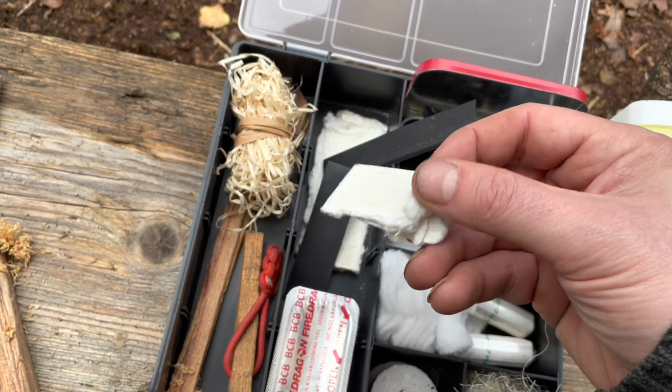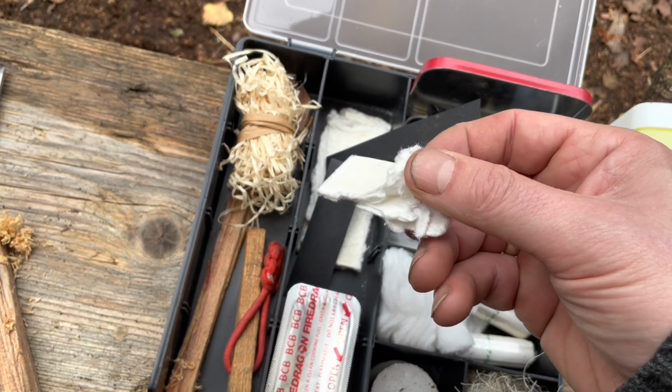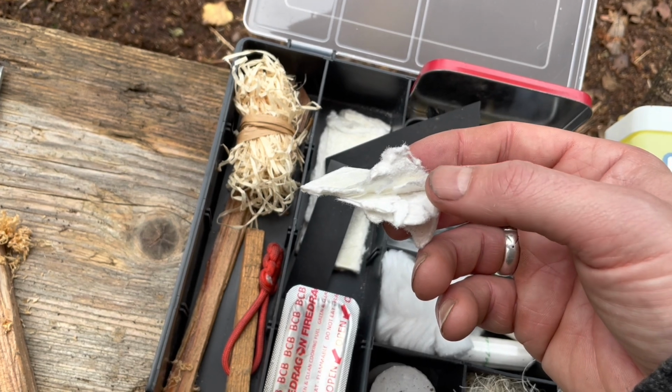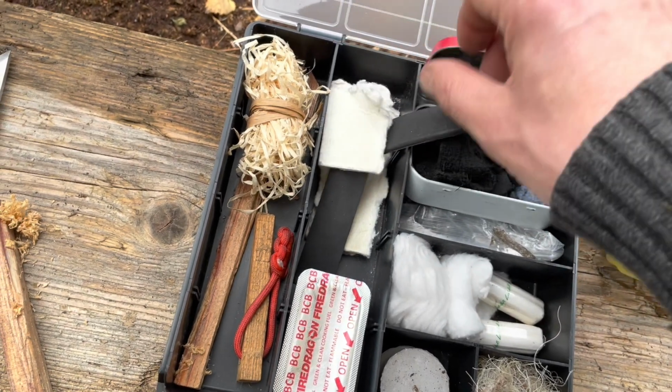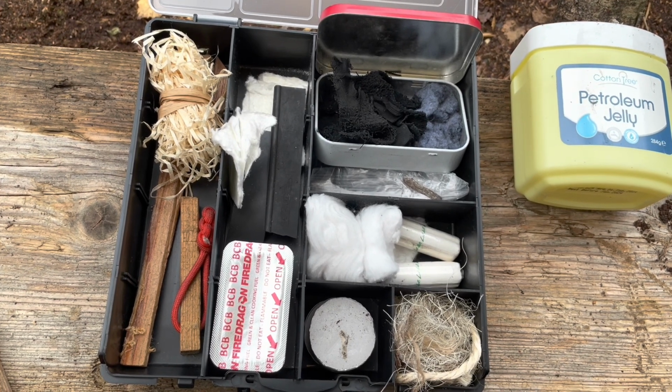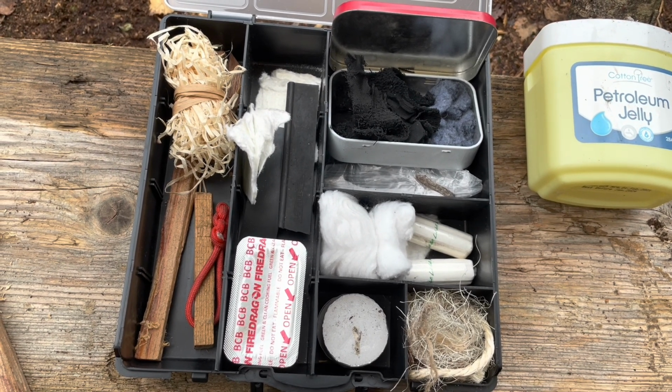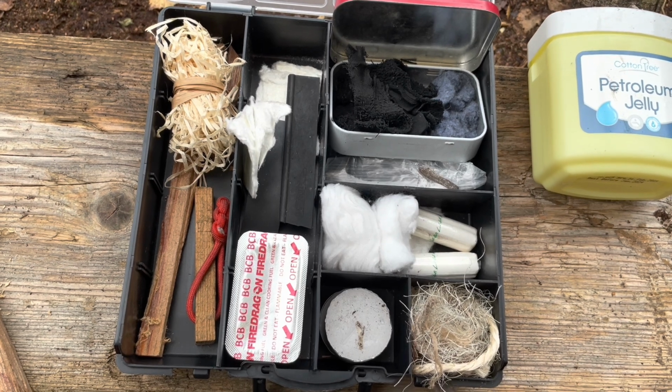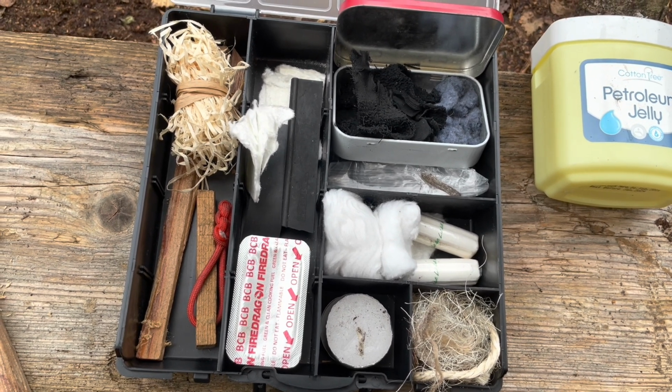And again, what you can do is just fluff this up and drop a spark into this from a ferrocerium rod to get the fire going. So there's just some examples of some man-made tinders. And obviously the key thing here is to go and find some of these things and start to collect them for you.